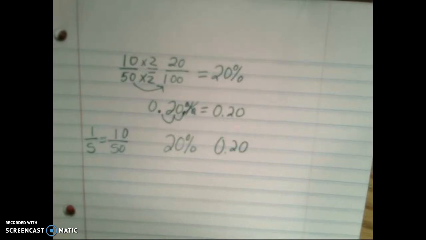Our next problem talks about an online store that has 300 customers who make purchases during the sale. 39 use a coupon. What percent of the customers use a coupon? Because it says what percent, make sure that your answer is in percent form. You have a total, your whole is 300 customers. Your part is 39. So 39 customers out of 300 use the coupon. They want to know the percent.